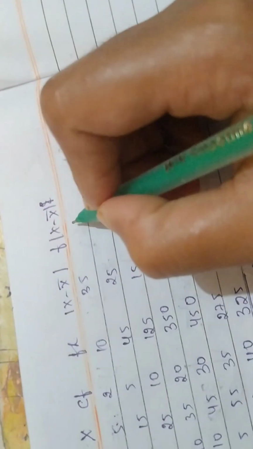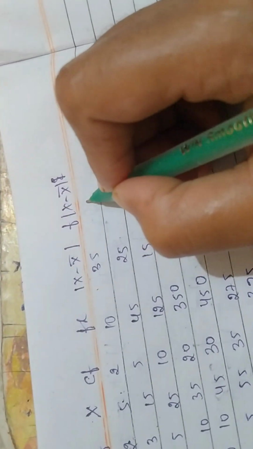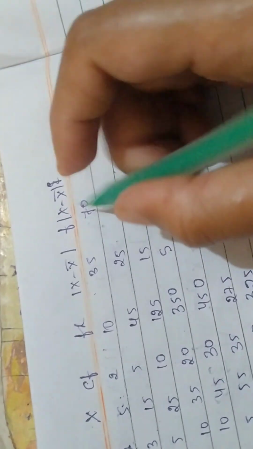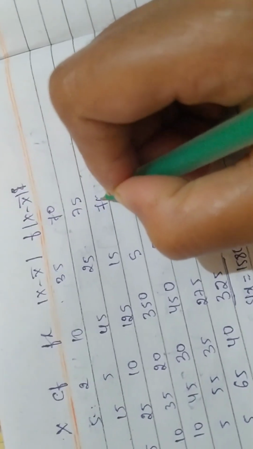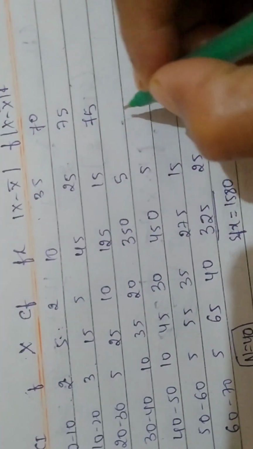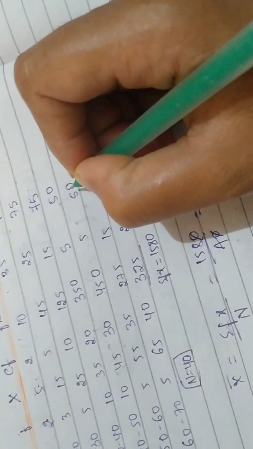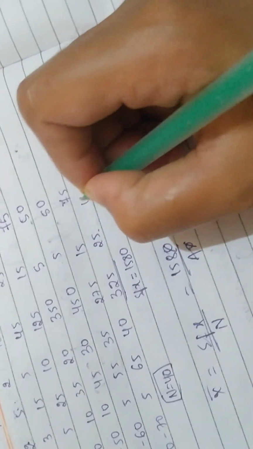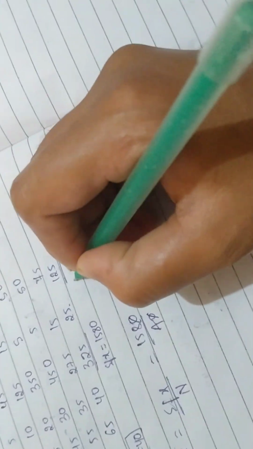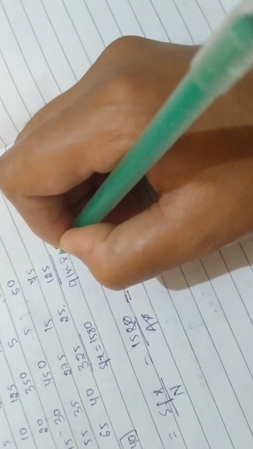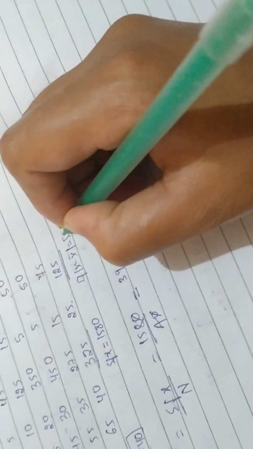After getting this, we need to multiply this variable by f, that is f times x minus x bar. So we need to multiply this component with this component. After multiplying, we'll get values of 70, 75, again 75, 75, 50, 50 and 75, 25, 125. After adding all these components, we'll get summation of f times the absolute value of x minus x bar as 520.